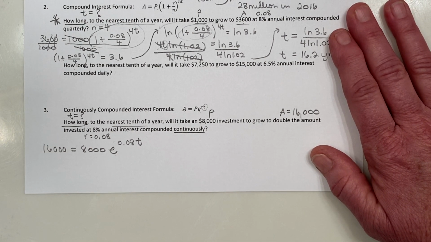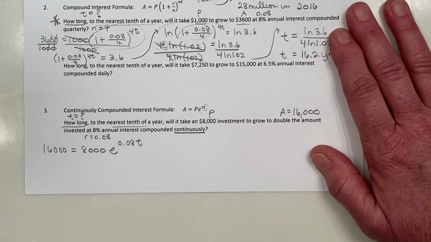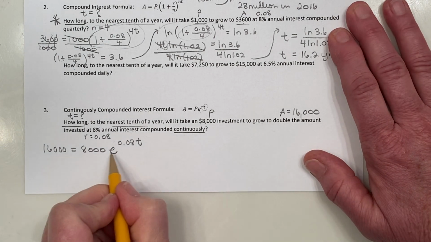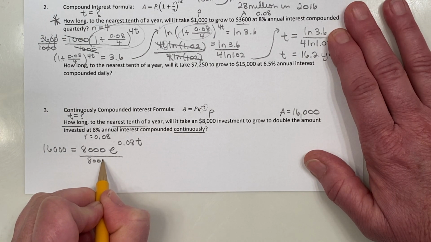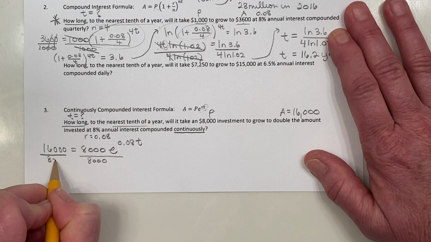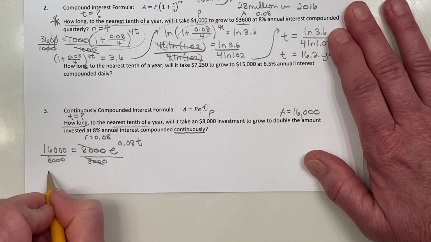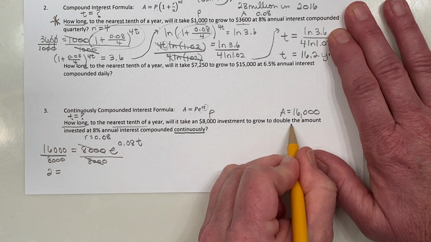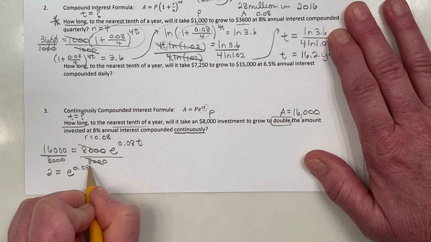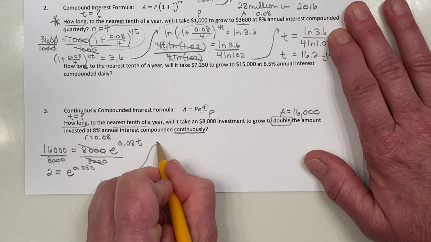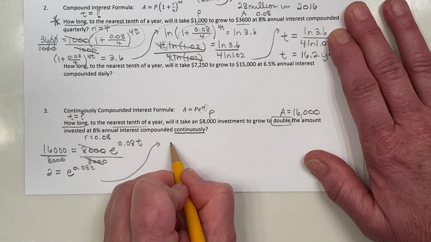It's exponential. I can't get the same bases because those are ugly numbers. So I'm going to isolate the exponential expression. I'm going to divide both sides by 8,000 and bring in the ln. 16,000 divided by 8,000 is just 2. That makes sense because we're doubling. I'm going to put an ln on both sides, but I'm also going to do another step of trading sides.